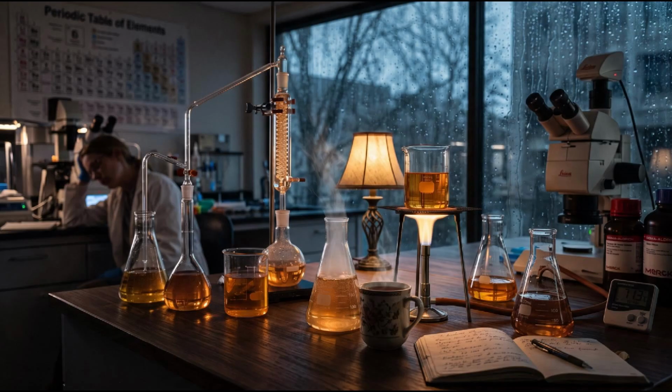Water vapor, the invisible form of water in the air, is a gas. Steam that you can see from a kettle is actually tiny droplets of liquid water in air. The true water vapor is invisible.